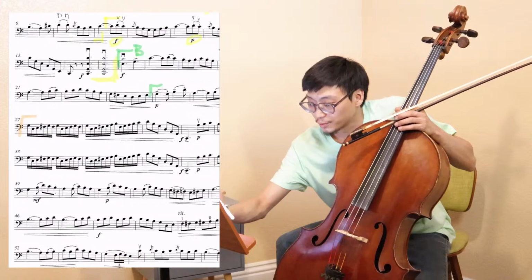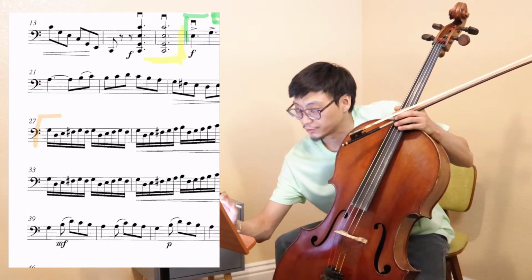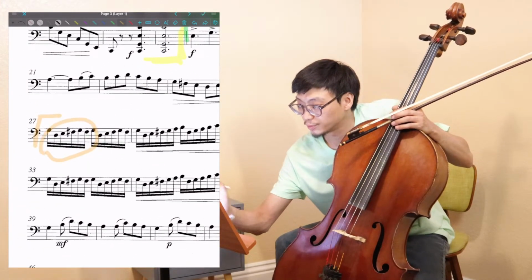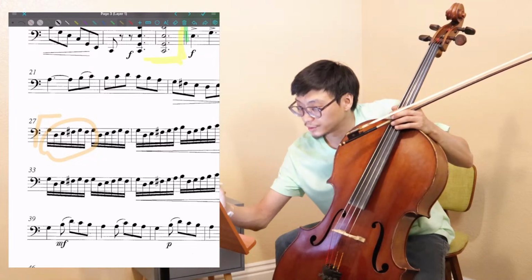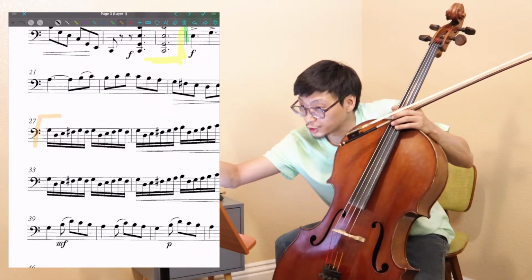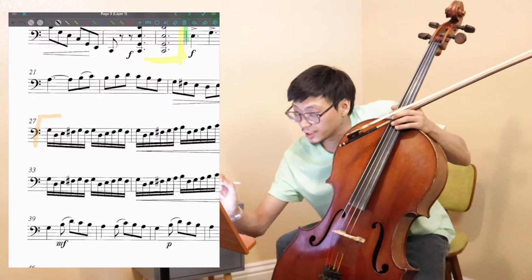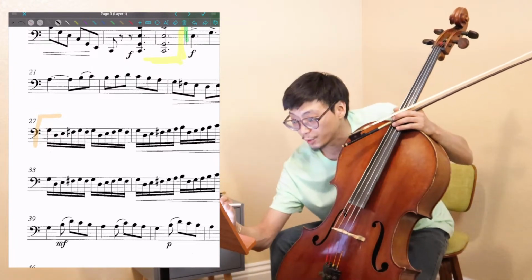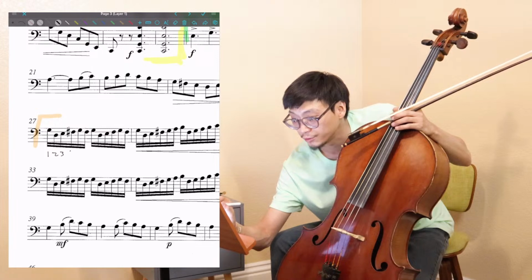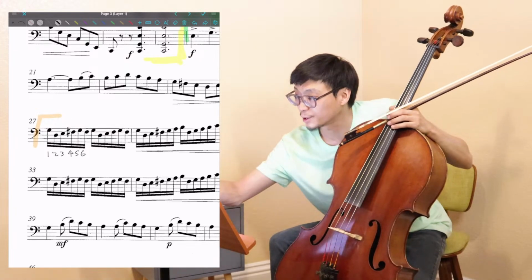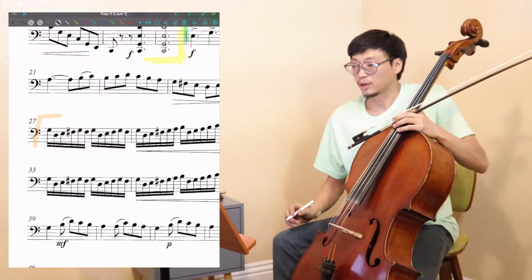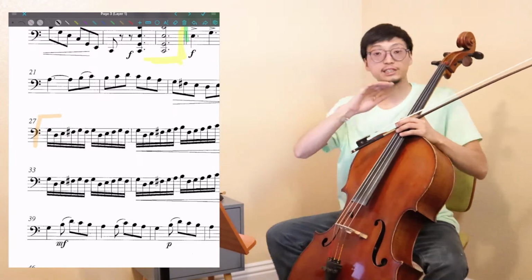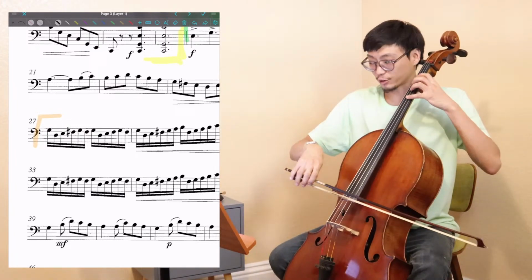So, let's take a look at this. Something we need to figure out about this trick I use, and so you can see how we have groups of 6 notes, right? 1, 2, 3, 4, 5, 6. So instead of playing it straight, figure out the notes first.